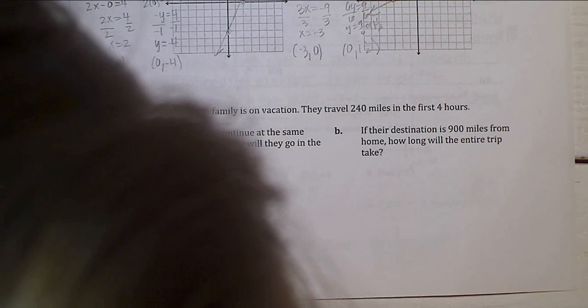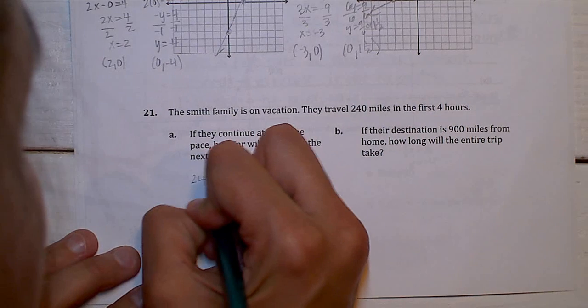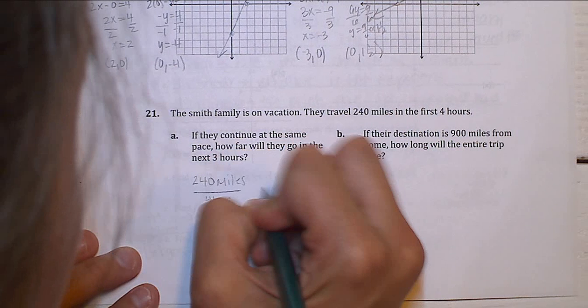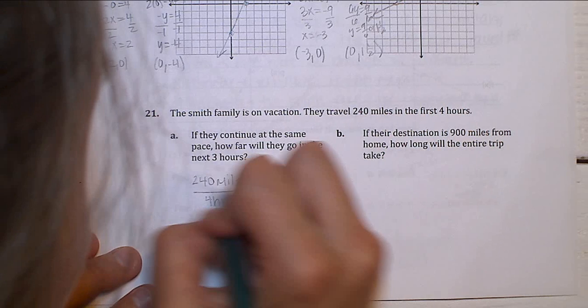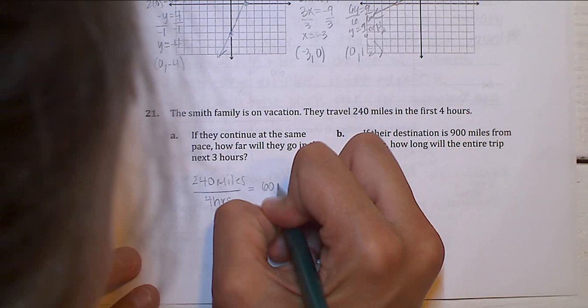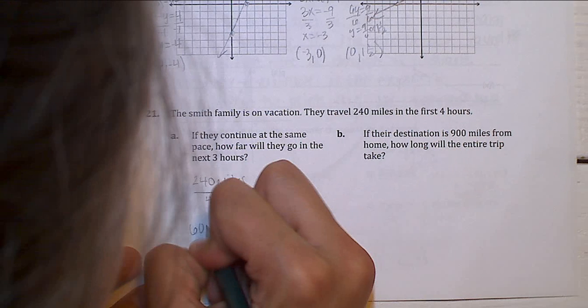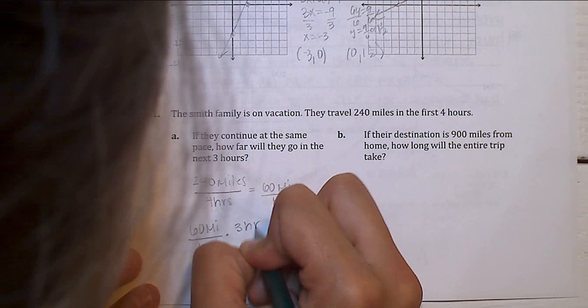So they go 240 miles in 4 hours. So we divide that, and that is a 60 miles per hour pace. So if they go 60 miles per hour, if they continue that pace over 3 hours, the hours will cancel out there. That's 120 miles.